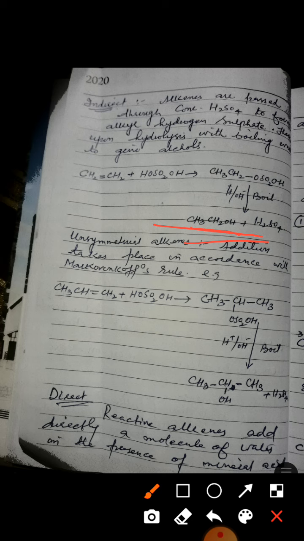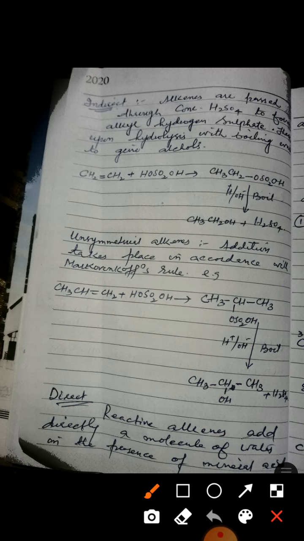Now what is Markovnikov rule? Markovnikov rule is in case of addition reactions of alkenes, of unsymmetrical alkenes. This is unsymmetrical alkene. The hydrogen goes to that carbon atom of carbon-carbon double bond which has more hydrogens linked with it. That is here, this is our unsymmetrical alkene.